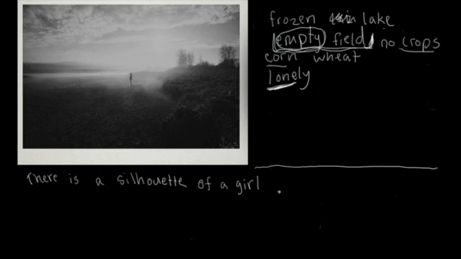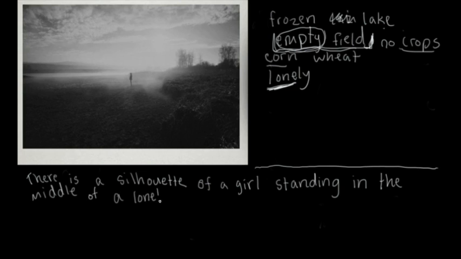So we can say maybe standing in, so that's what she's doing, in, let's say, in the middle of a lonely field. Okay. Of. Now, around here, we can't see any cities, right? If there are no cities nearby, she's probably in a rural area.